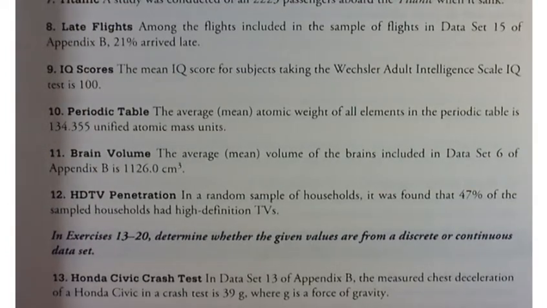All right. If you don't know chemistry, then that's fine. You're not going to have to know chemistry, but if you do, that's great. The periodic table lists data about all the elements. The average mean atomic weight of all elements in the periodic table is 134.355 unified atomic mass units, or AMUs.